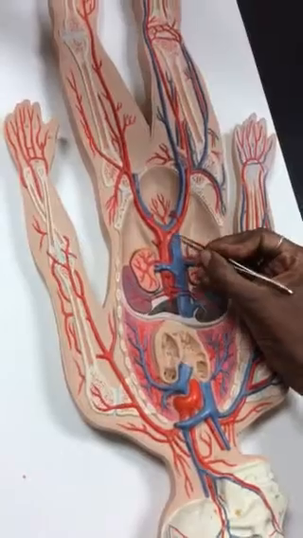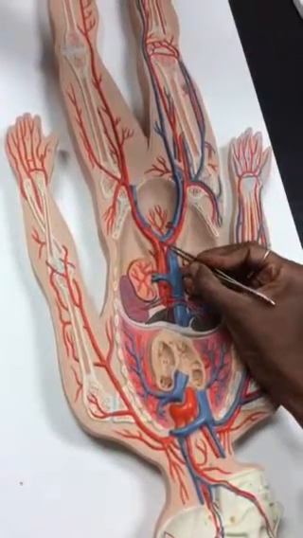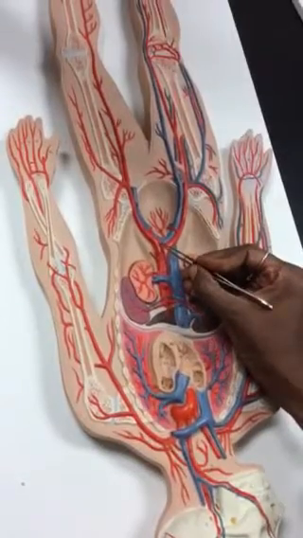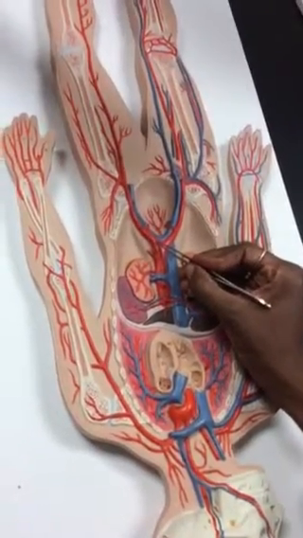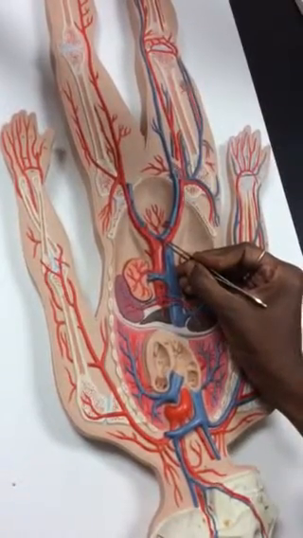At this point, this is the common iliac artery, which means that right here is going to be the common iliac vein.